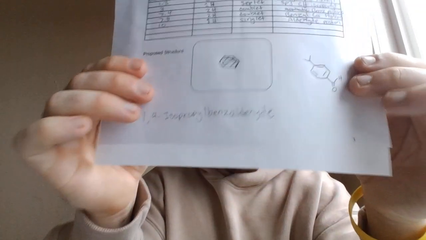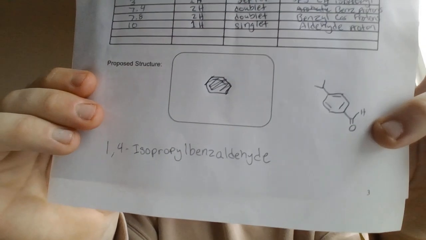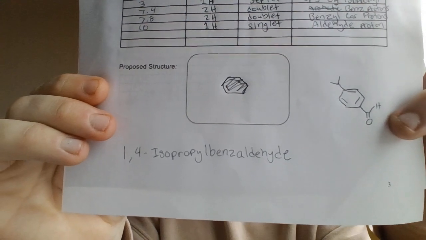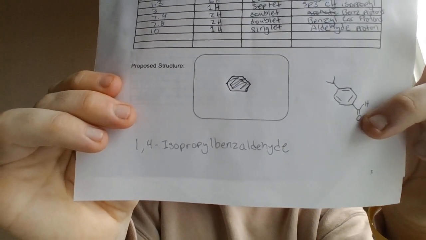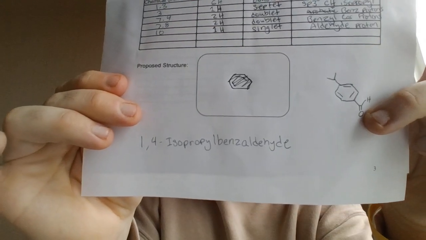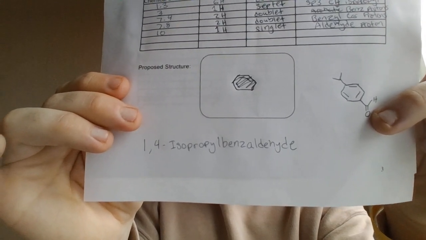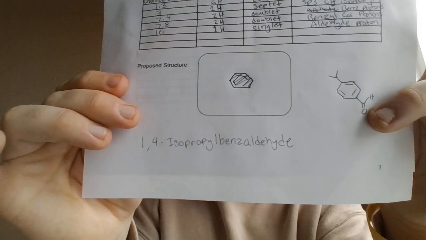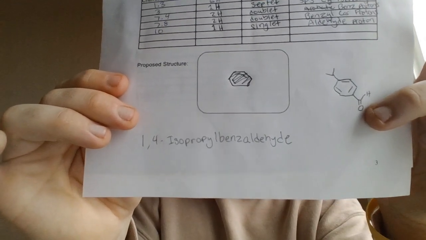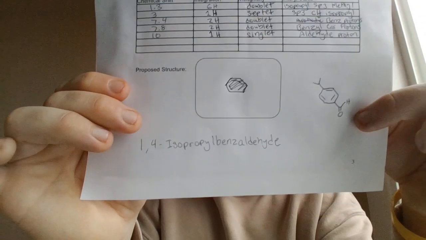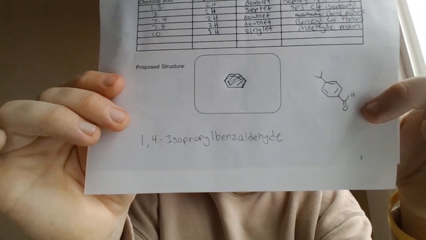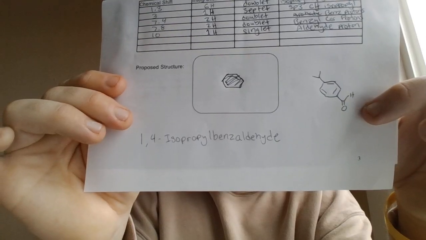So that led me to the final structure, which is a 1,4-isopropyl benzaldehyde, which you can see is a para-disubstituted benzene ring with two functional groups coming off of it. And yeah, that is it.